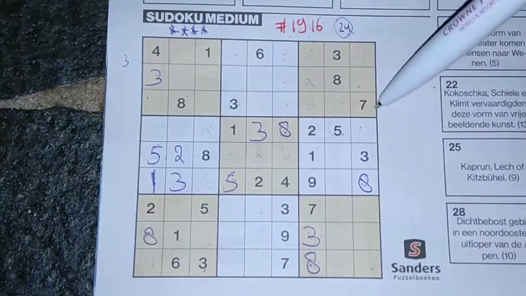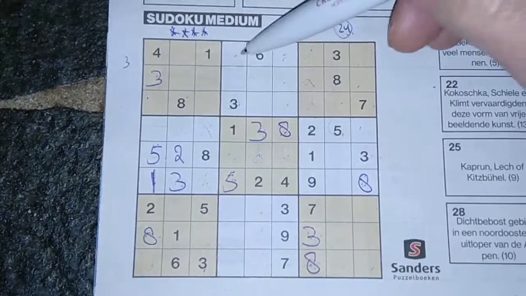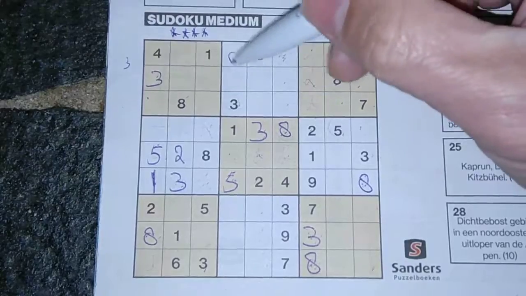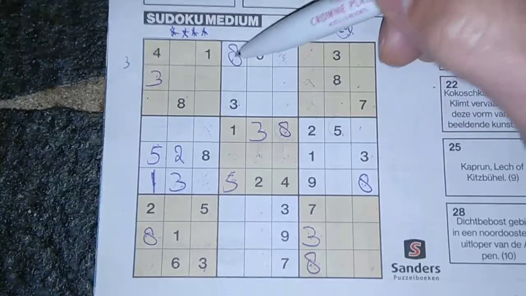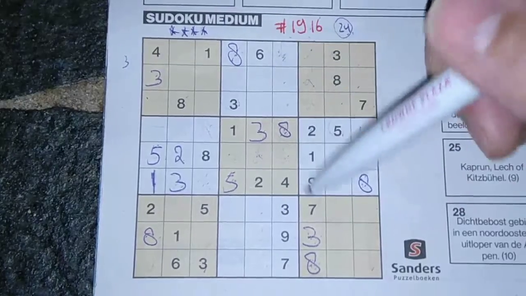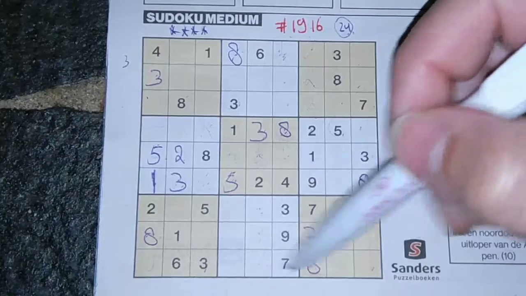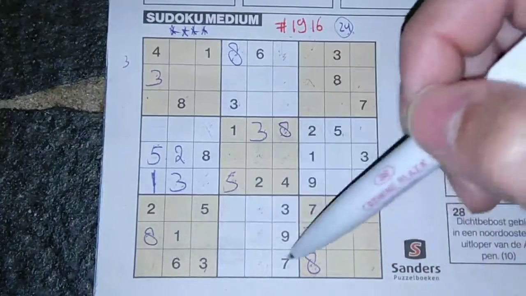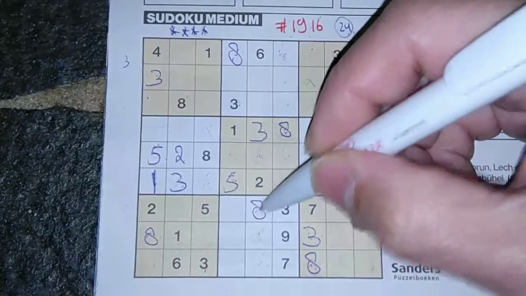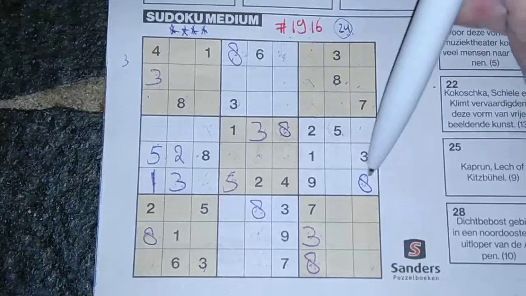8 in the third row, 8 in the second row. So in the first row, only 2 places for the 8 should be here or there. We see an 8, no 8 there. 8 should be there. 8 in this column, 8 in that column, so in the middle column, the only 3 places for the 8 should be here or there. We see here an 8, we see there an 8, so no 8 in those 2 boxes. 1 box left for the 8, should be there. And all the 8s are used.